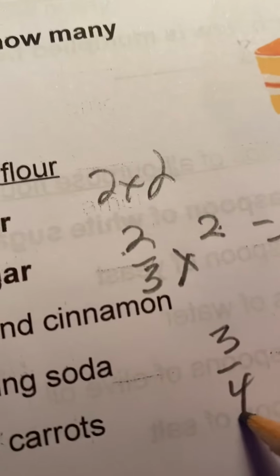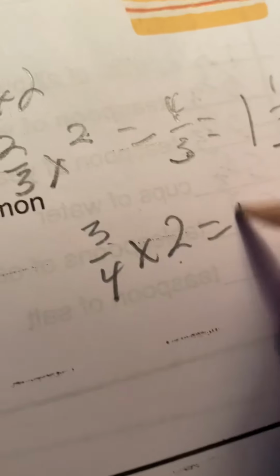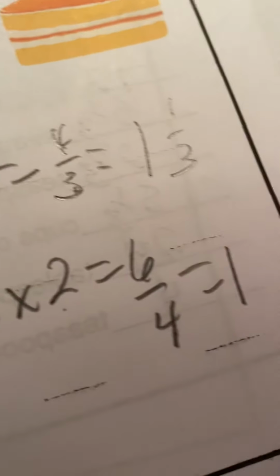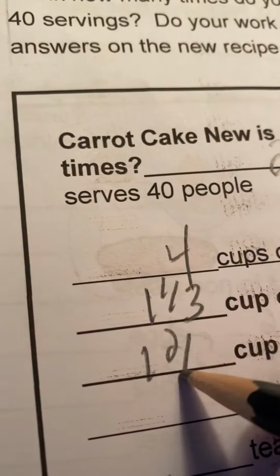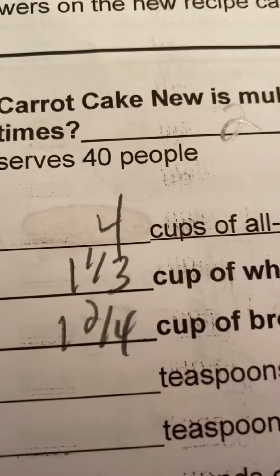So 3/4 times, I'm multiplying everything by 2. So 3 times 2 is 6. 4 is my denominator. 4 goes into 6 once. There's 2 left over. So 1 2/4. So you can kind of see how this one goes on.